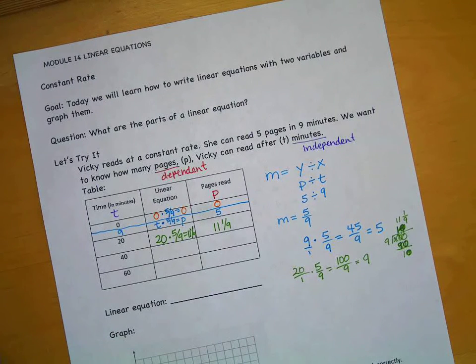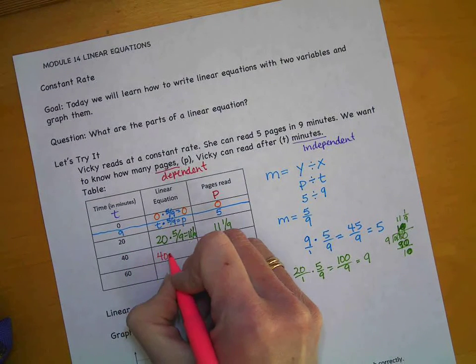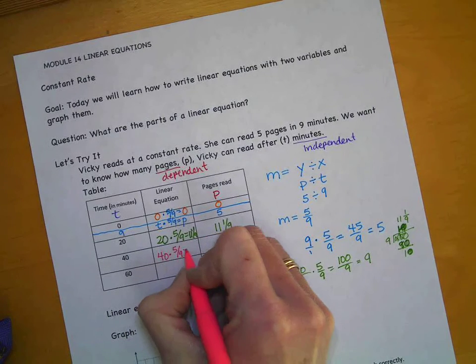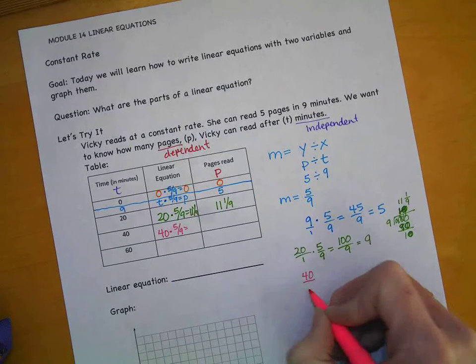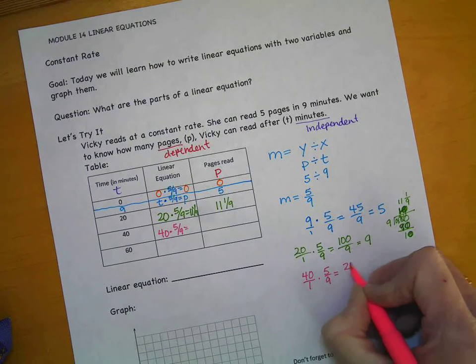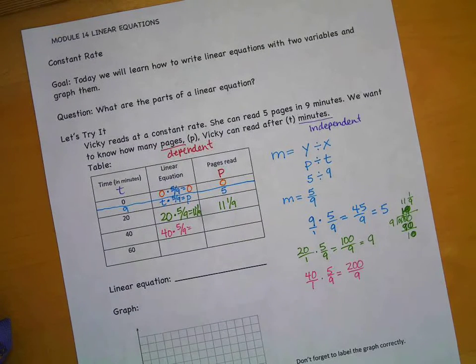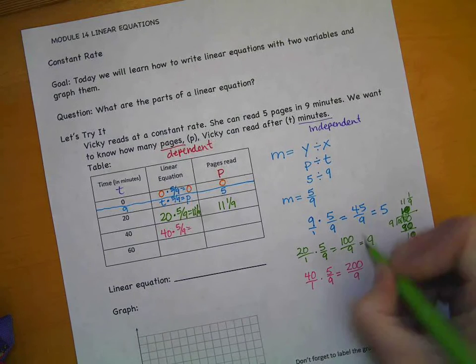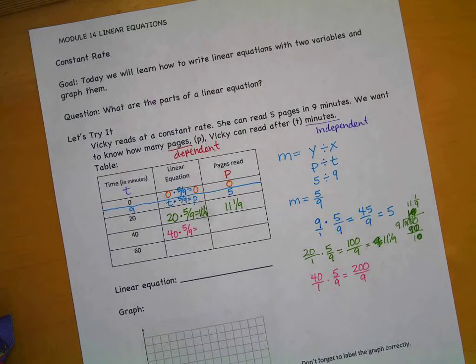I apologize. Okay, so now let's do 40. So we're doing 40 minutes times 5/9, and hopefully I can do math this time. So we're going to do 40 over 1 times 5/9, which gives us 200/9. Oh gosh, I'm really scared because I really messed up that last one. Didn't I scratch that out? It's supposed to be 11 and 1/9.